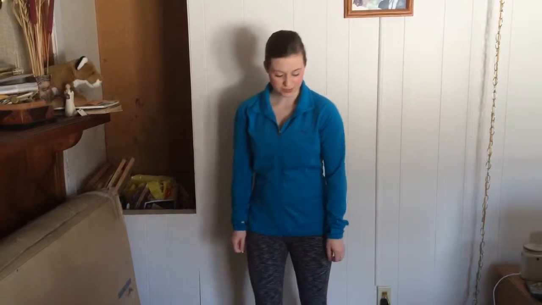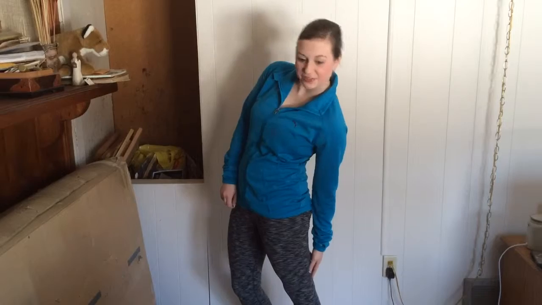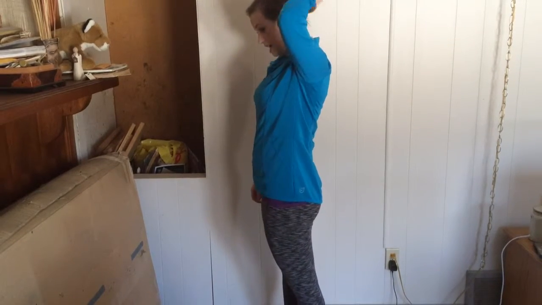The first one I'm going to describe is the superficial back line. This line runs from the toes up around the foot to the knees, and then from the back of the knee up the body, around the head to the brow.